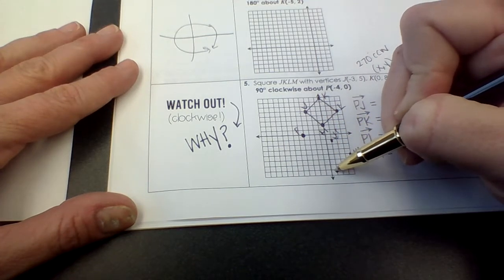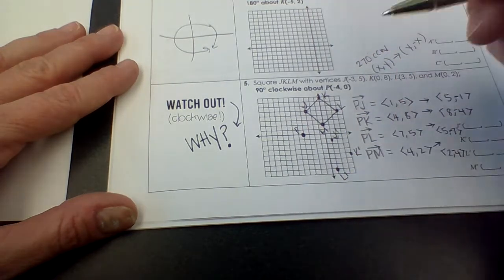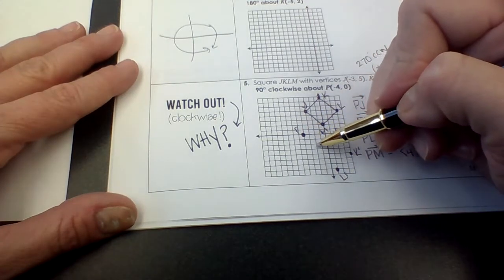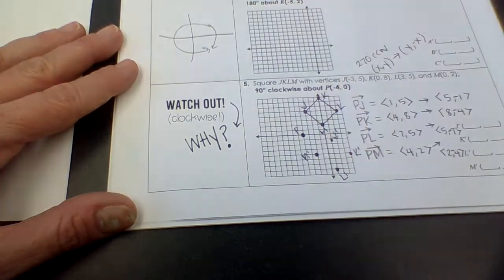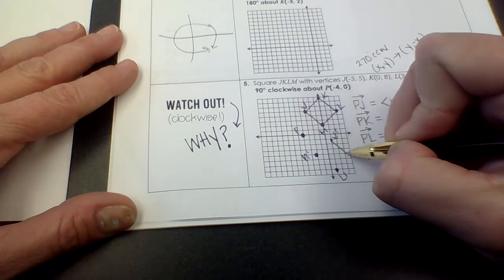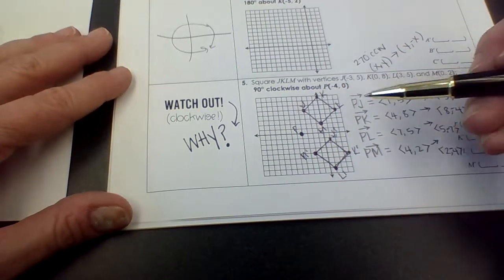I keep counting when I actually know it's 8 by 8, but that's okay. So there's L prime. And then let's go 2, 1, 2, 1, 2, 3, 4. And that's M prime. Okay, so J, K, L, M. There it is. And you'll see that it got turned 90 degrees clockwise.